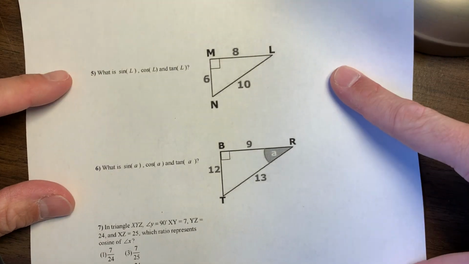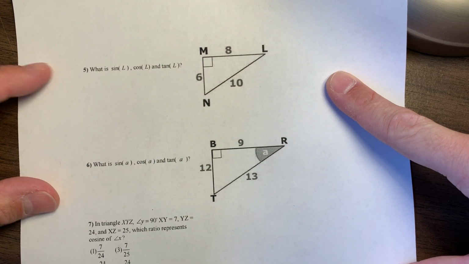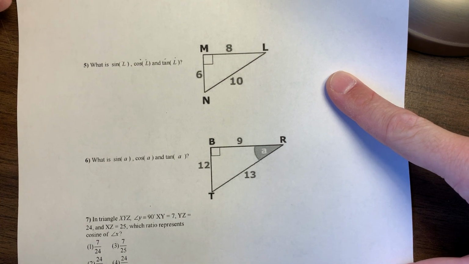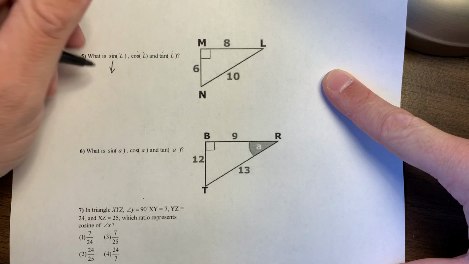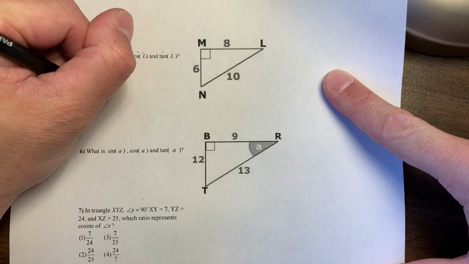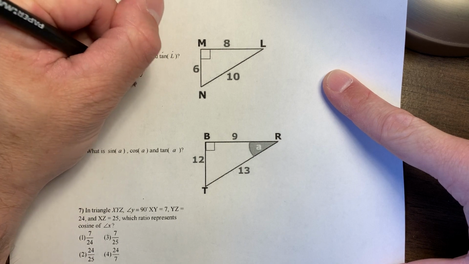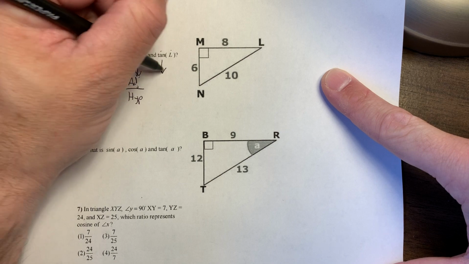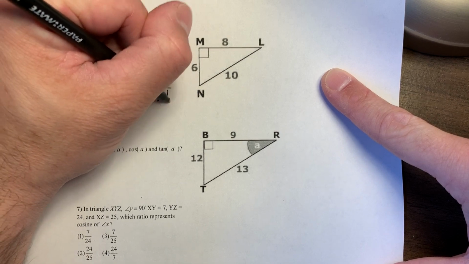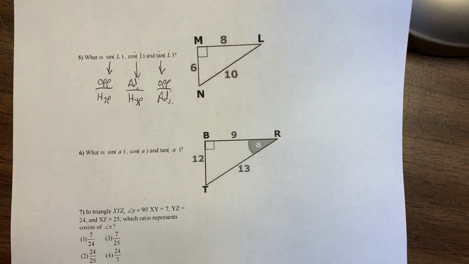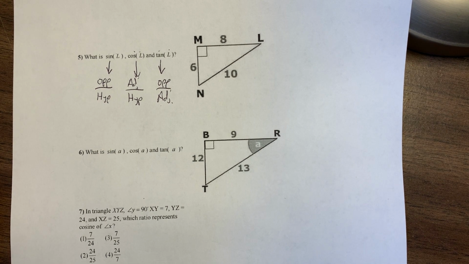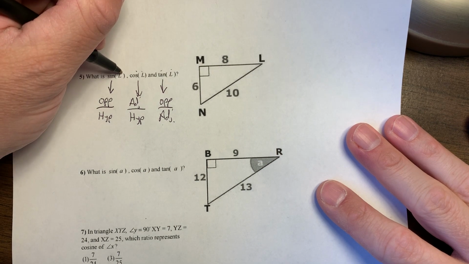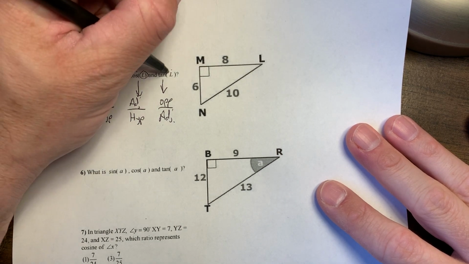I'm just going to do number 5, and then I'm going to stop, right? Okay? This one wants to know the sine of L, the cosine of L, and the tan of L. They're making me work. Sine is the opposite over the hypotenuse. The cosine is the adjacent over the hypotenuse, okay? And the tangent is the opposite over the adjacent. Yes, I'm a math teacher and I know those, but you do them 20 times and it sticks in your brain. And so just remember, we're talking about angle L here.